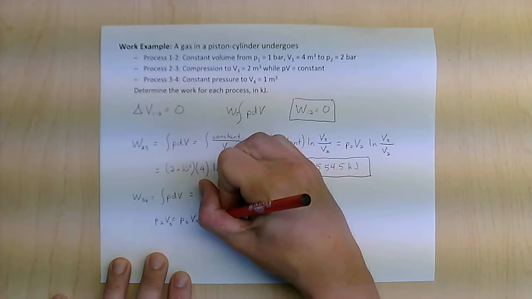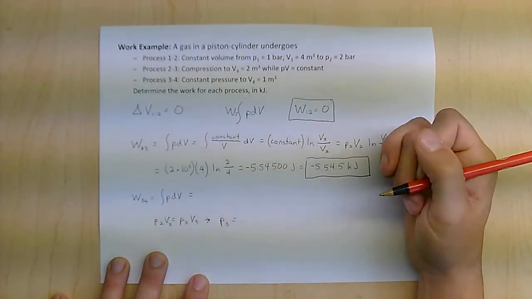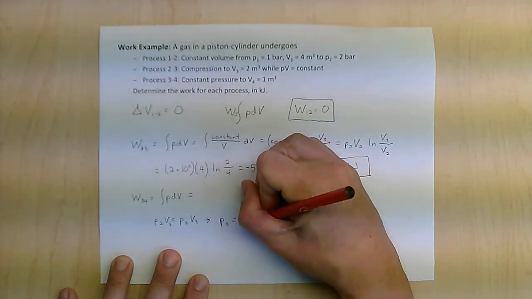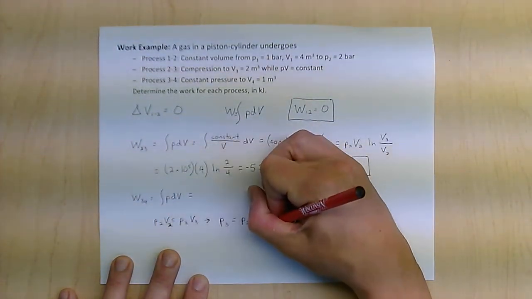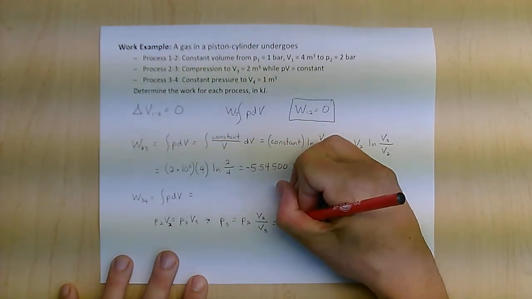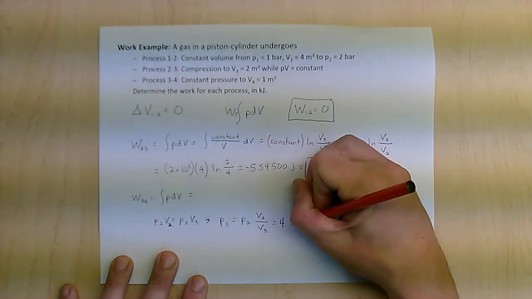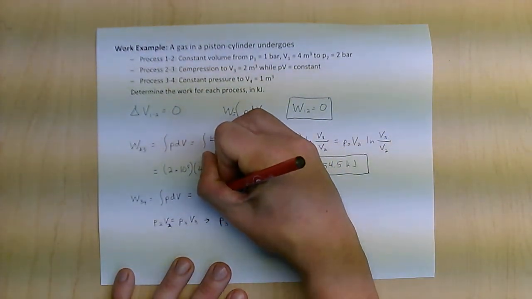Therefore, P3, which is equal to P4, is P2 divided by V2 over V3, which is going to give me a pressure of 4 bar.